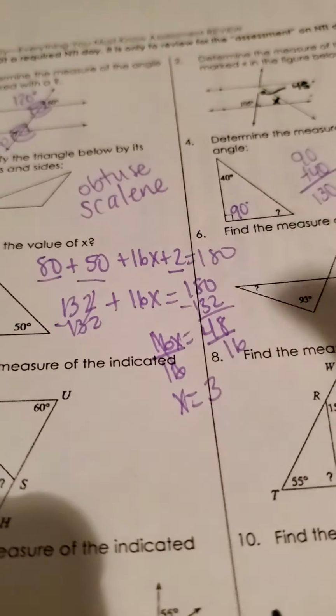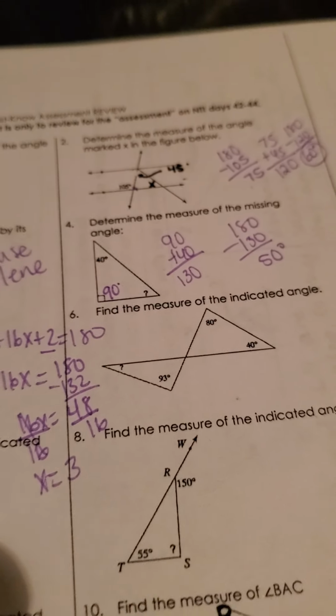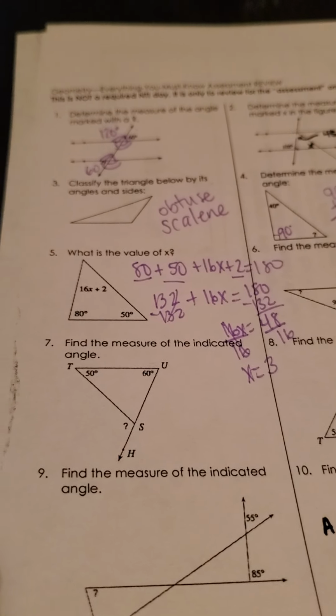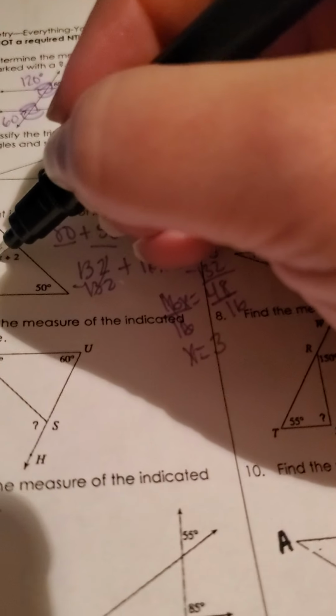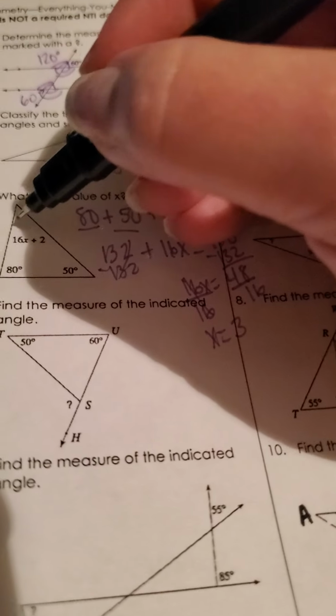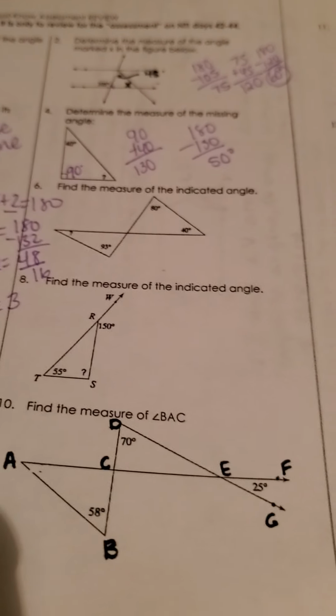And I get x equals, I think, 3. Maybe I should better check. Yeah, x equals 3. If you want to plug it back in and check your answer, you can. 16 times 3 is 48. Plus 2 would be 50. And 50 plus 50 plus 80 is 180.